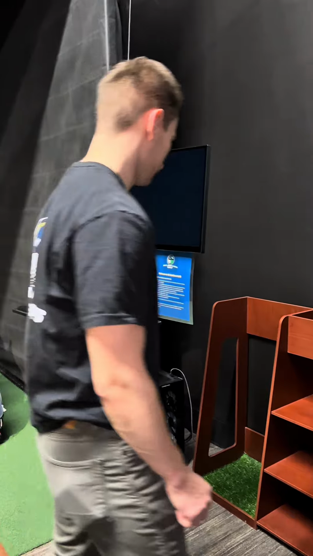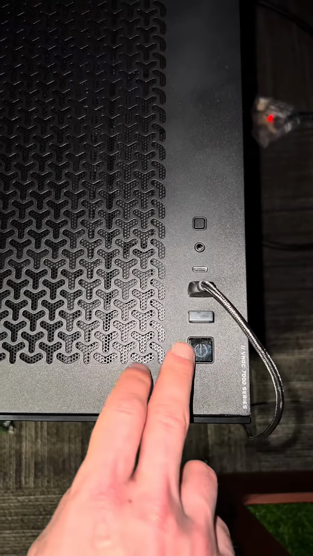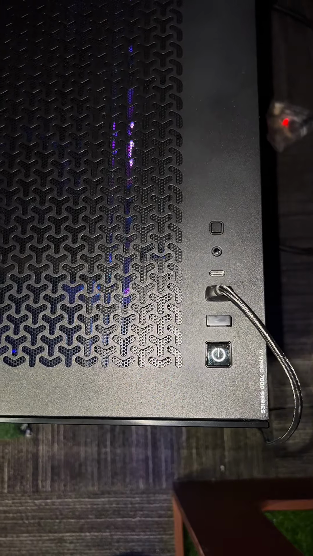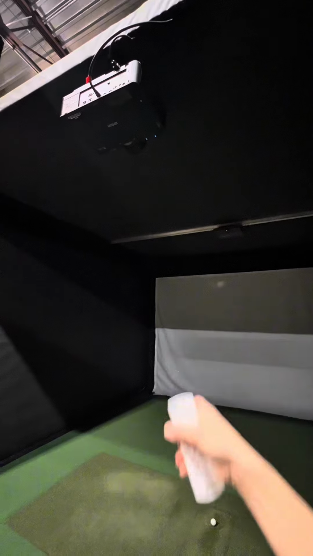This quick video will show you everything you need to know to get started. The first thing you'll want to do when you get to your bay is turn the computer on by pressing the power button. Then grab the white Epson remote and press the power button once to turn the projector on.